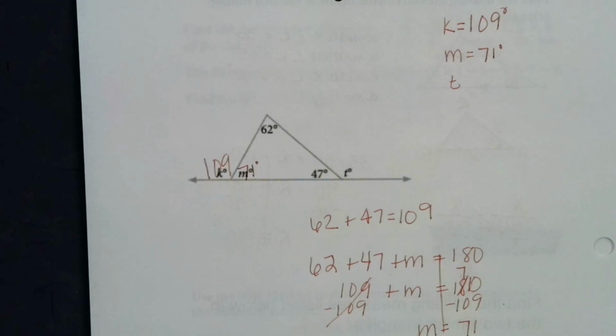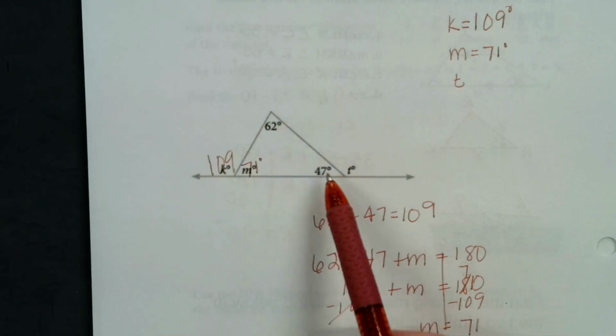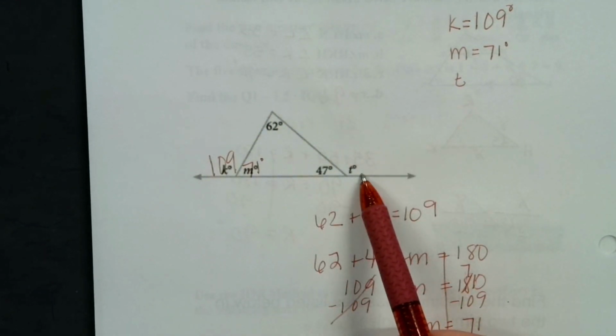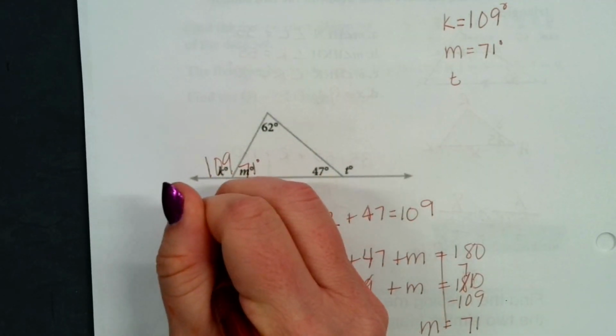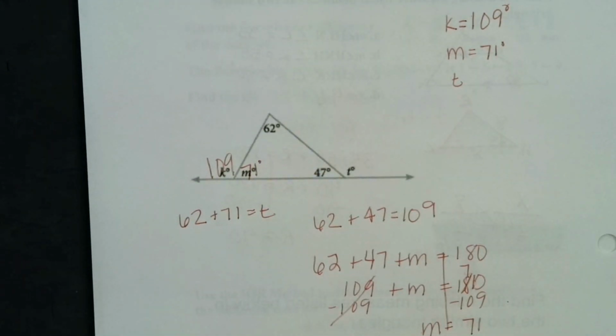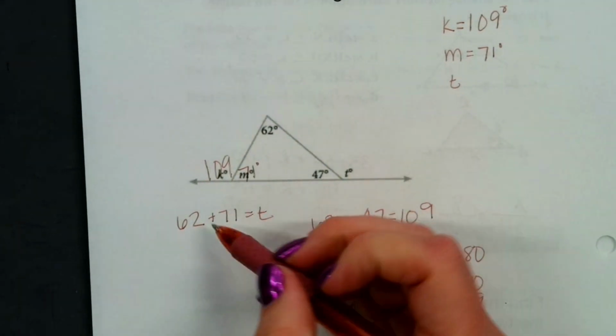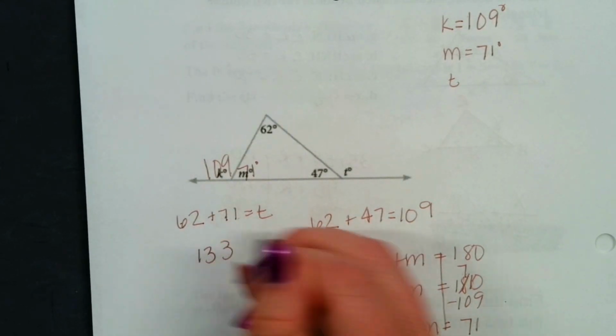Now, how do you suppose I can figure out T? How do we figure out K? Added those opposite sides together, right? So how could I do the same for T and add the opposite sides together? Yeah. 62 plus 71 is going to give me T. Two plus 1 is 3. 6 plus 7 is 13.